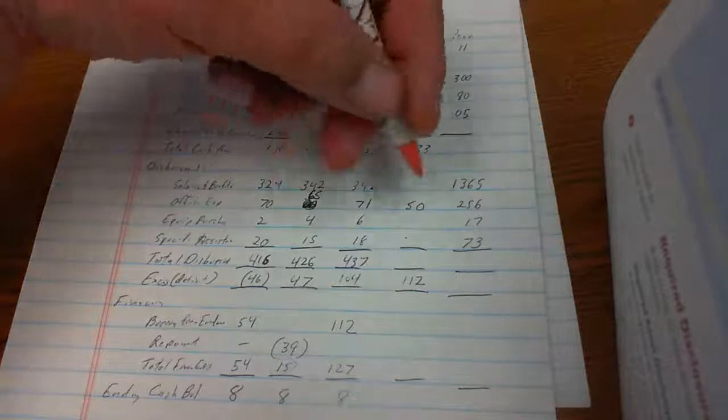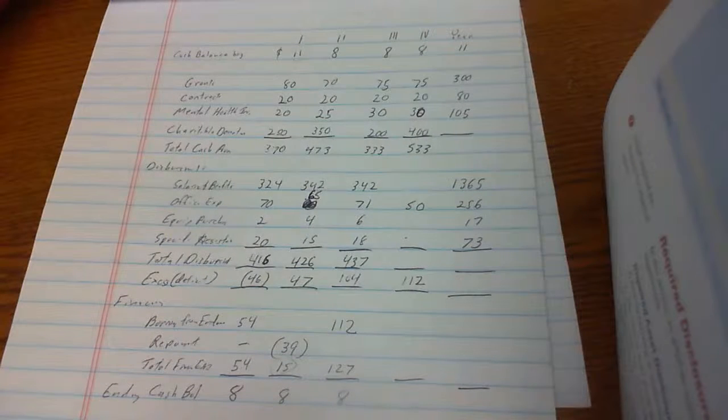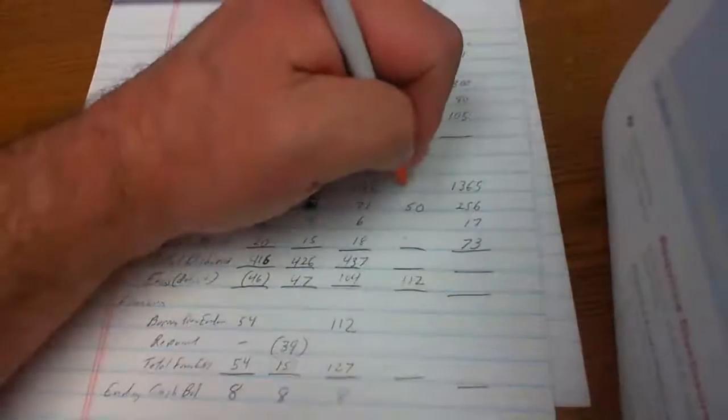Now we can do the same thing here with the salary and benefits. We can take the 1365 total, subtract 342 twice, and 324. And that gives us salaries and benefits of 357 on that.